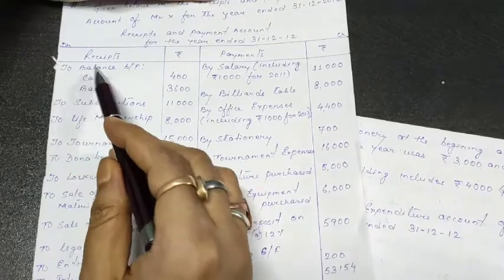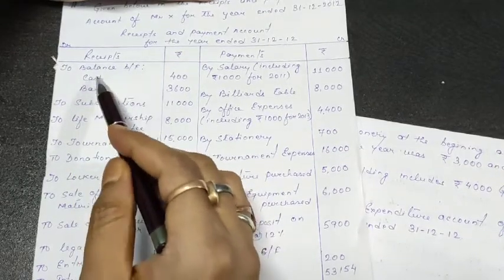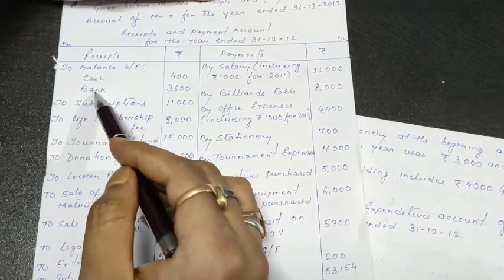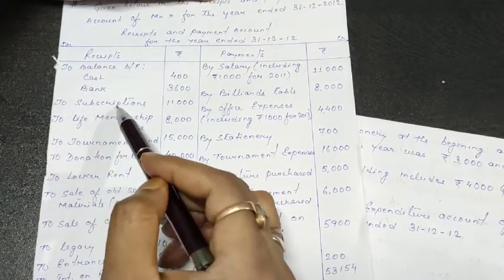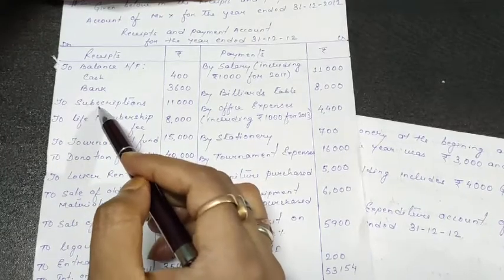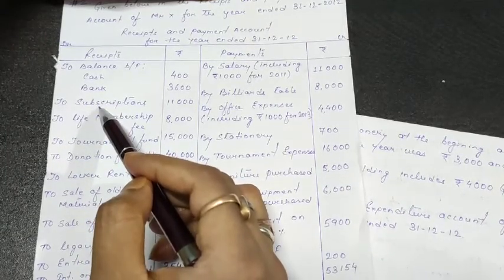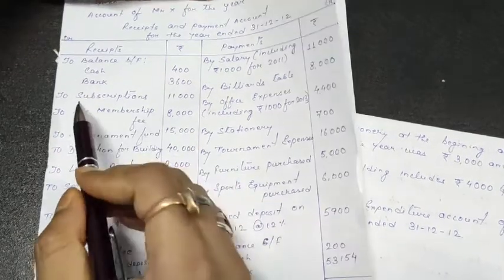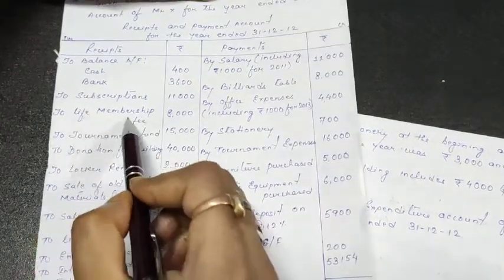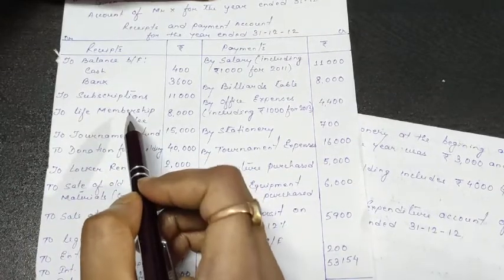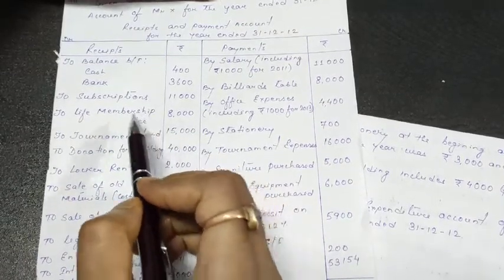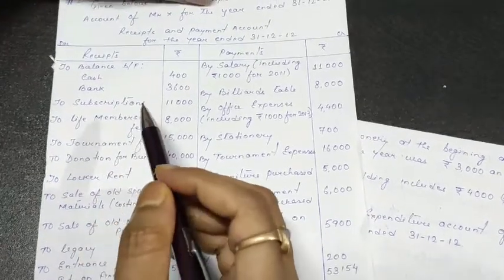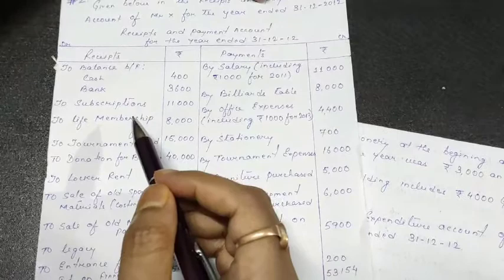So now let us understand the items first before we start the practical solution. First of all, you see balance brought forward, cash and bank. Cash and bank is an asset. It will not be recorded in the income and expenditure account. Next, you have subscription. Yes, subscription will be recorded in the income and expenditure account. Life membership fee is a capital receipt. It will never be recorded in the income and expenditure account. Don't forget this. You can write it down and keep it in your copy that life membership fee will not be recorded in the income and expenditure account.